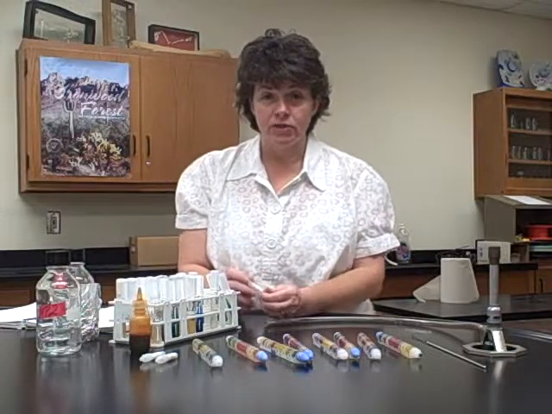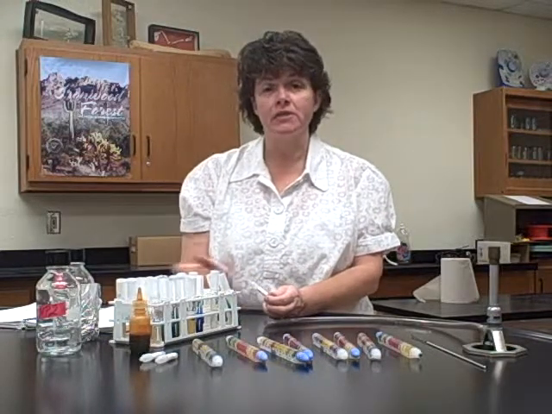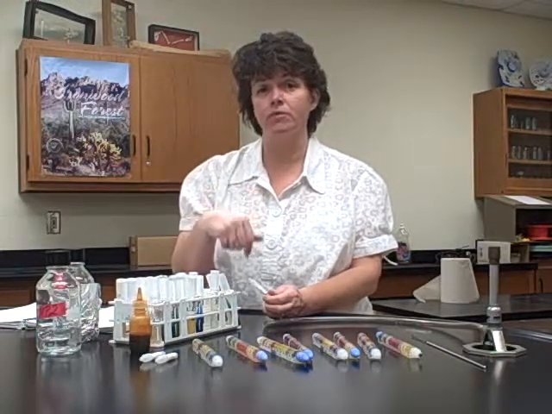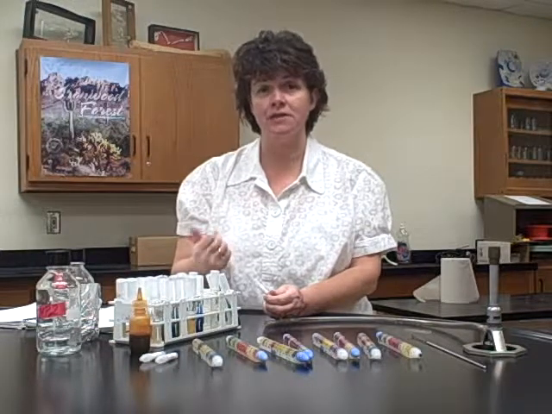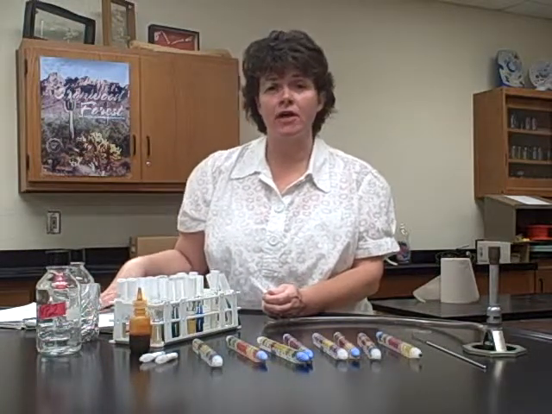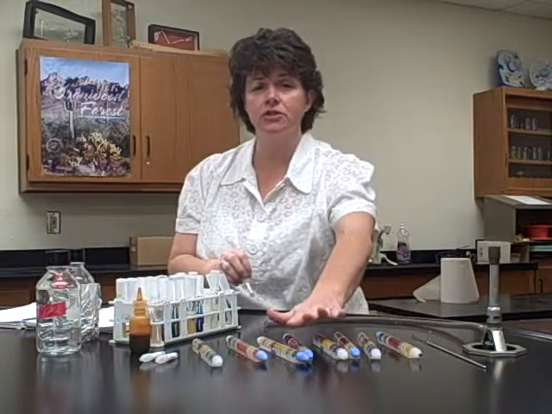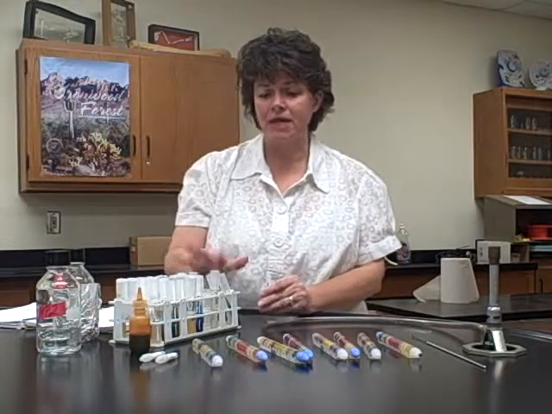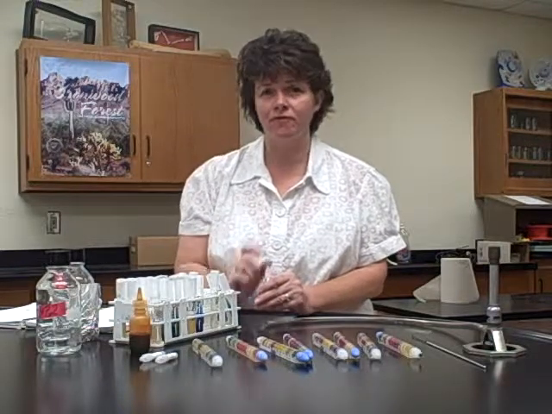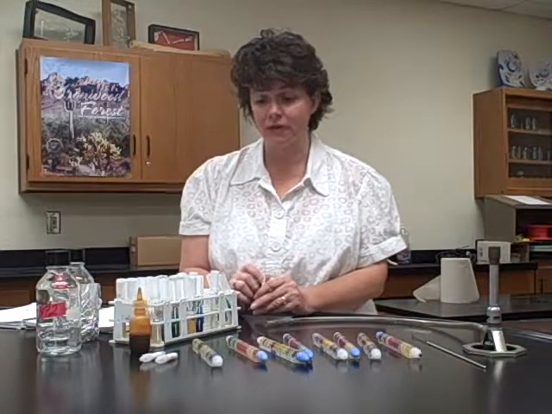What I'd like for you to do before you come to class is get with your partner, or if you have an atlas, look it up and see if it says how many drops of Kovacs reagent to add, because your lab manual doesn't actually say it. It says how many drops to add to the intro tube later, but it doesn't say how many drops to add to this. So see if you can figure that out before you come to class, okay?